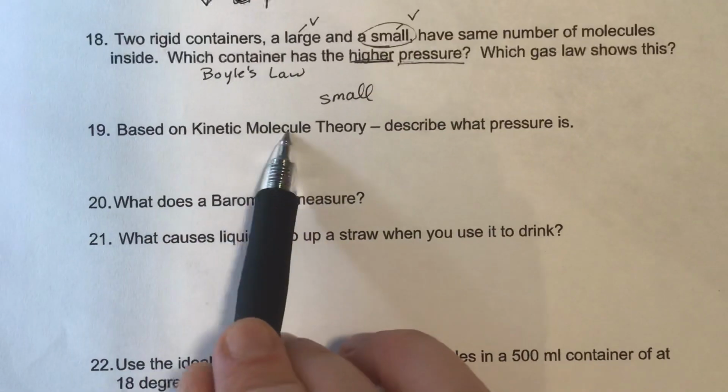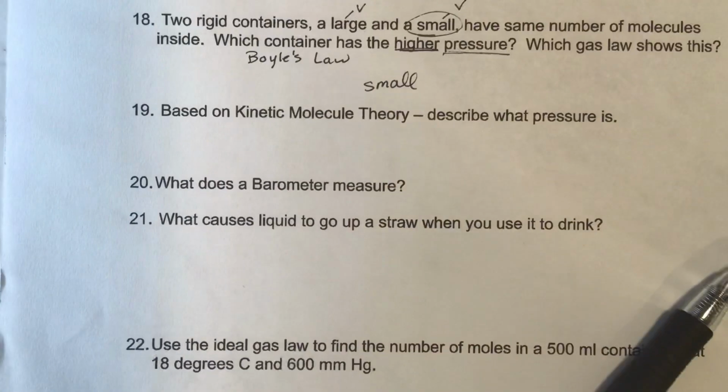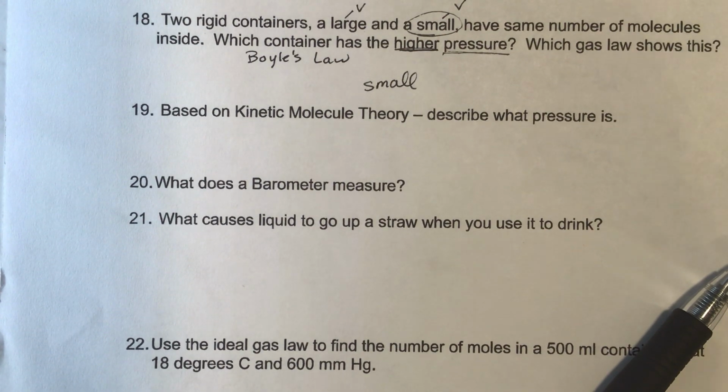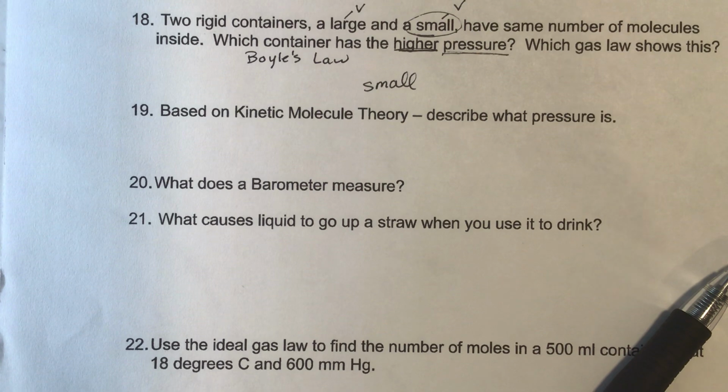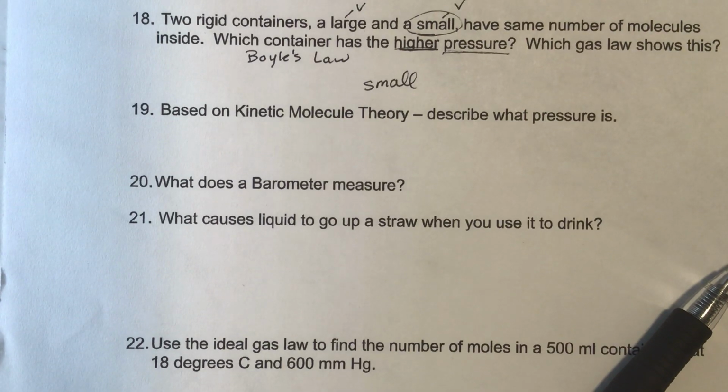Based on the kinetic molecular theory, describe what pressure is. Basically, gas particles, gas molecules are in constant motion. So they are constantly moving and bouncing off each other. Every time a gas particle hits something, either another particle or the wall of the container, it's going to exert force.